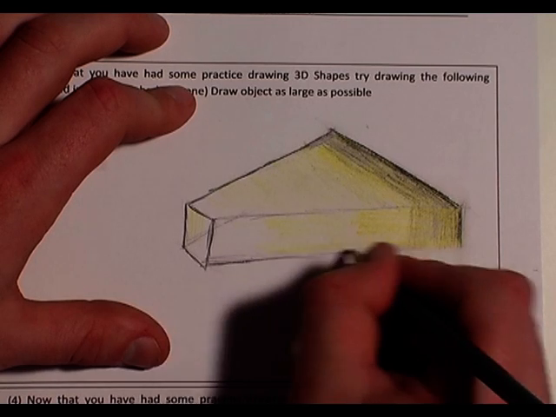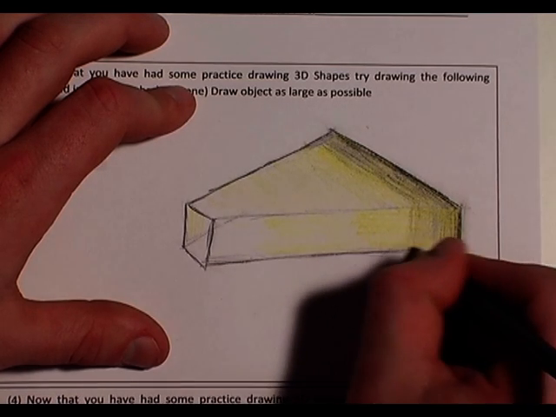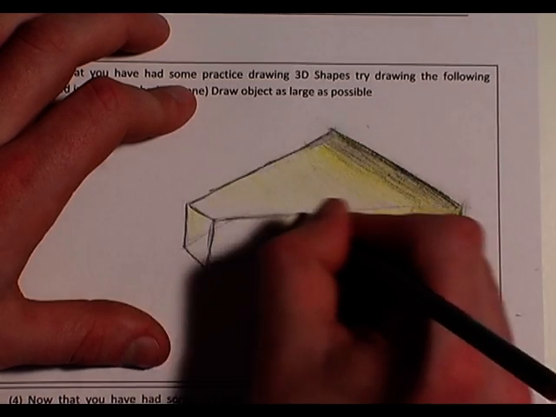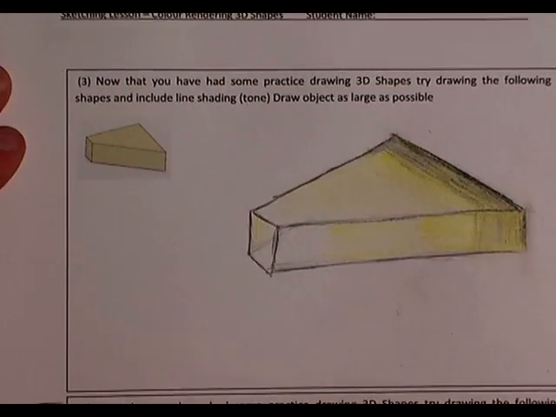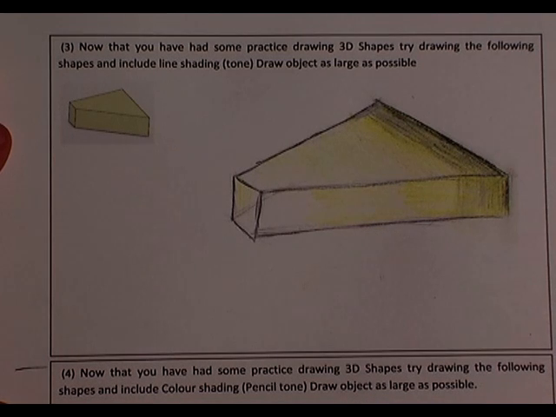As was done with line rendering, you can use the rubber to highlight areas and edges which the light may be gleaming on, or a surface which you feel should be shinier than the rest.